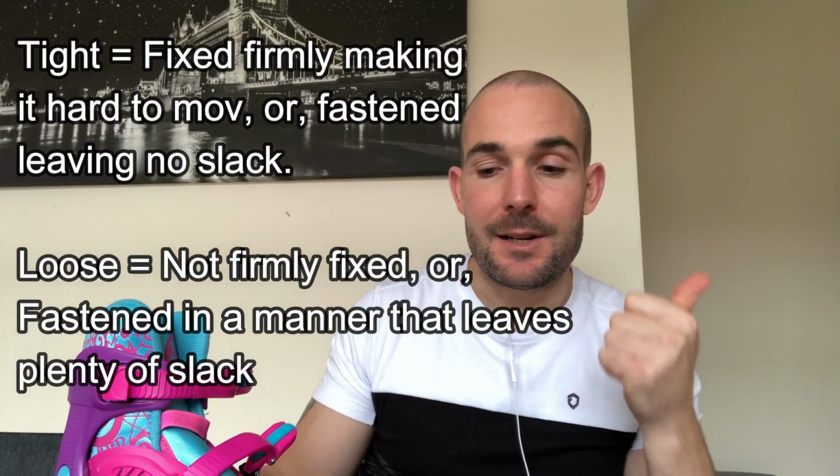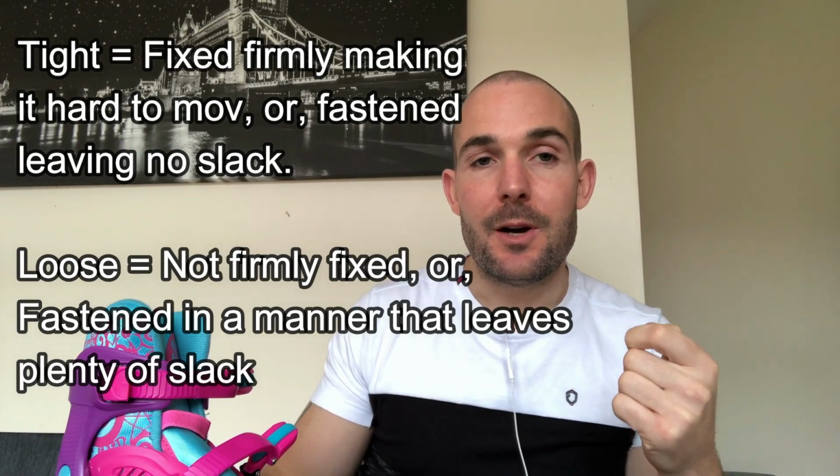Okay, so the next two vocabulary points I want to teach you this week is the word tight and the word loose. Now, when something is tight, it is fixed firmly, making it not so easy to move. And when something is loose, it is not firmly fixed, making it easy to move. So I'll give you an example, and I'll put some phrasal verbs in here as well. So to tighten up means to make something more firm.